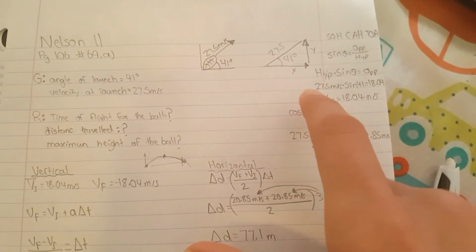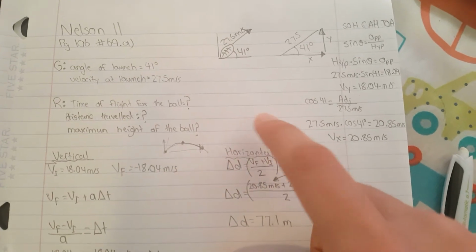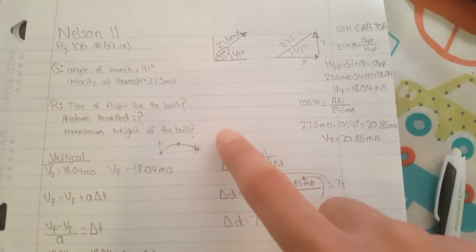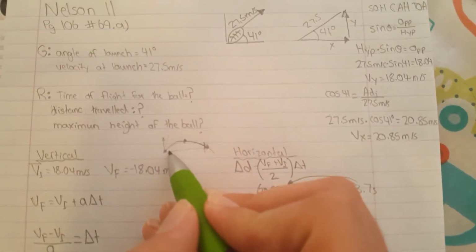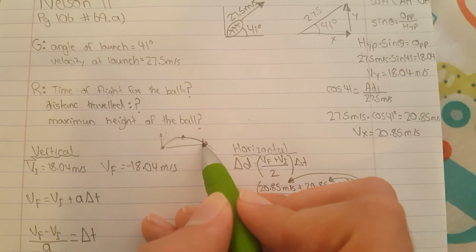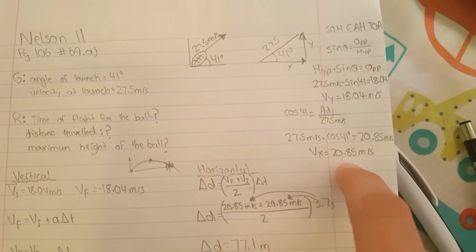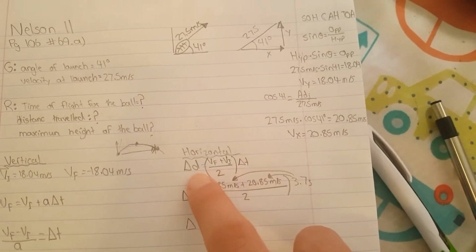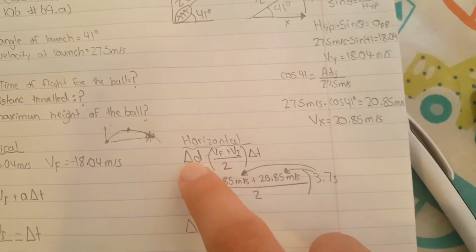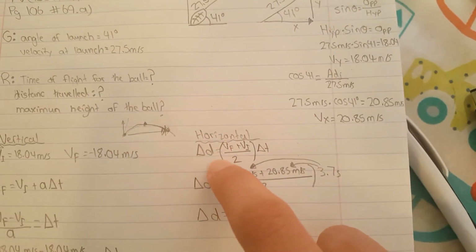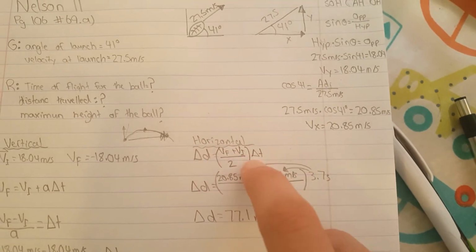Unlike the vertical vector, which went like that, the horizontal vector is a constant, so right here is a constant like that. That means the velocity would be the same all the way through. And we figured out the velocity was 20.85 meters per second. So we use this formula here to find the distance. So distance is equal to Vf plus Vi, and difference in time.